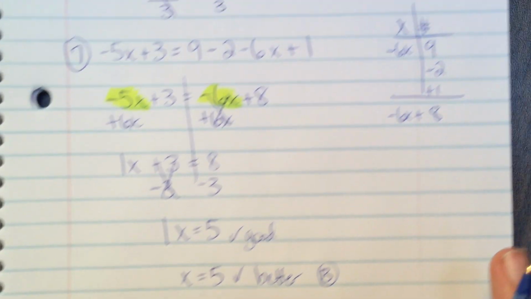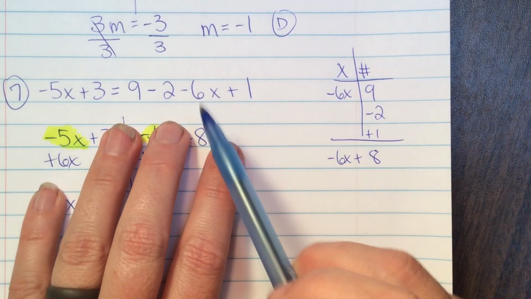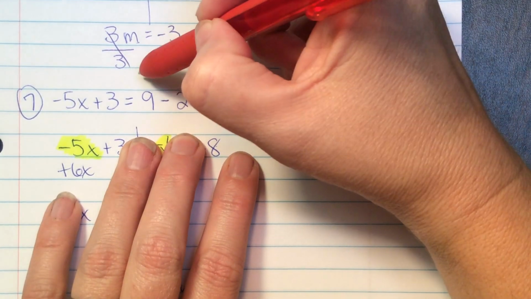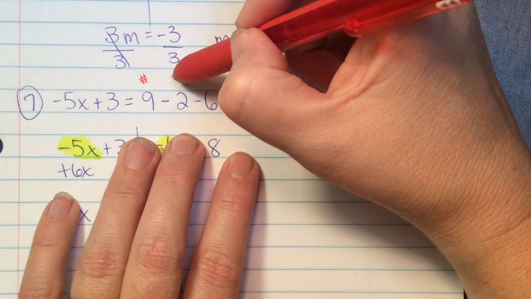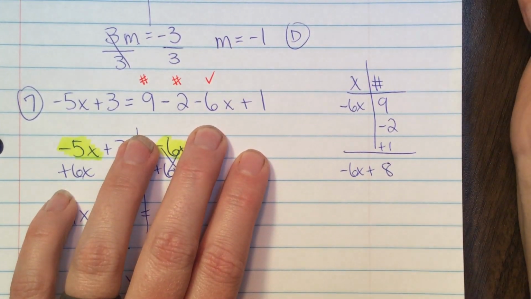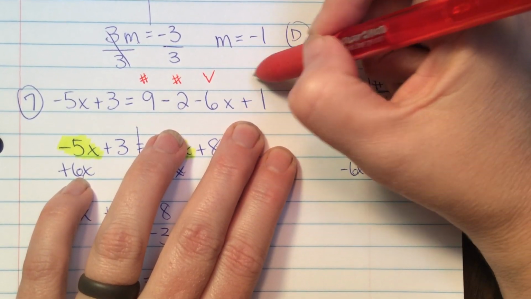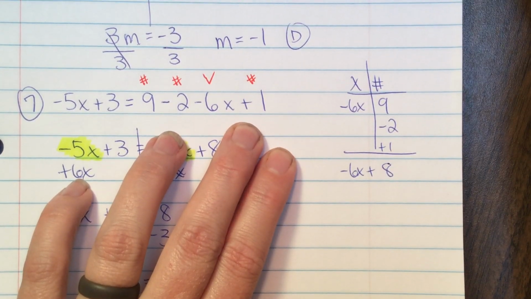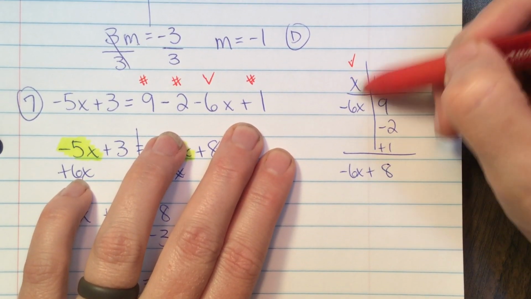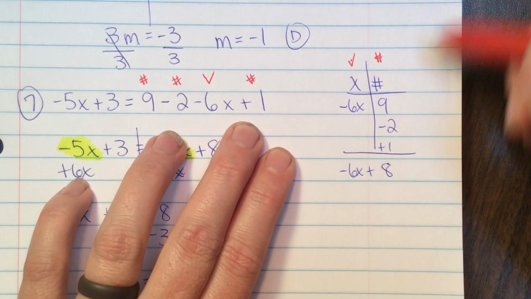So let's just recap one more time. The reason I made this column chart is because I needed to put together, and if I labeled, 9 is just a number, negative 2 is just a number, negative 6x is a variable, positive 1 is a number. That's why I put the variable in the x column, and I put the numbers in the number column. And I added them up.